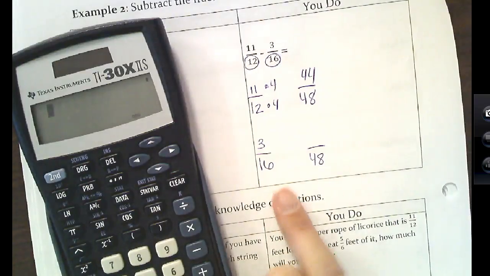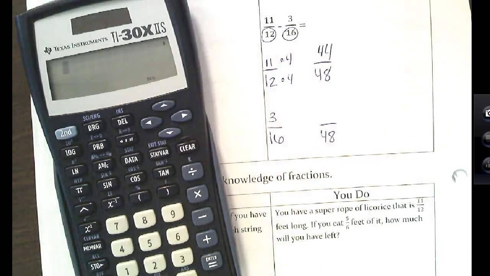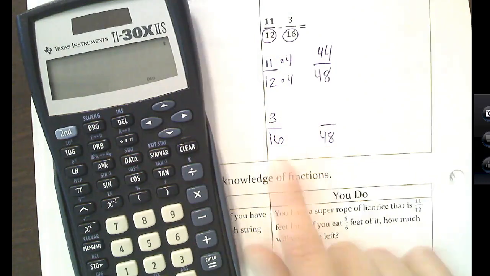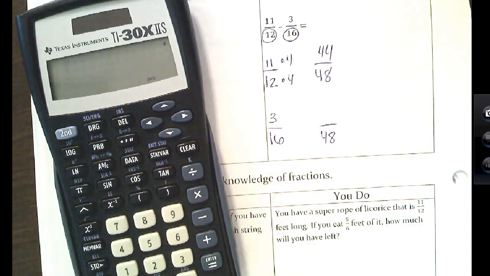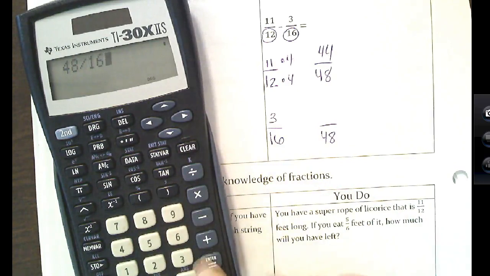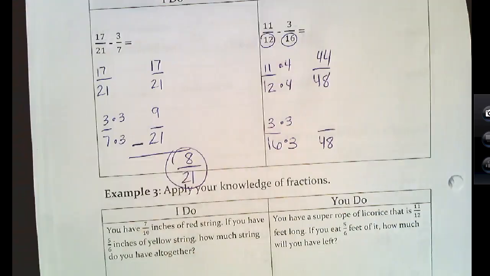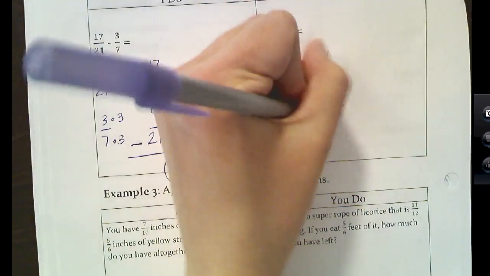Now, for the second fraction, who can raise their hand and tell me, what should I type into my calculator? What's the division problem to figure out how many times 16 goes into 48? Go ahead. Good. 48 divided by 16 is 3. So let's go ahead and multiply our denominator and our numerator by 3. And you should be getting 9 out of 48.